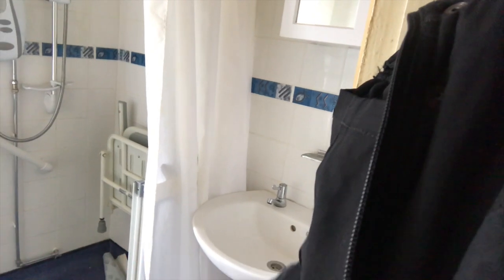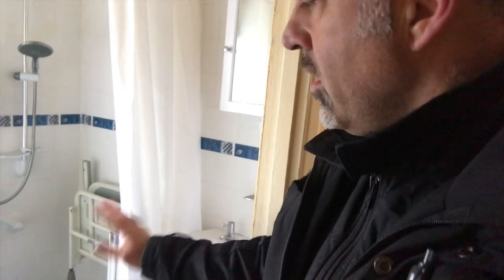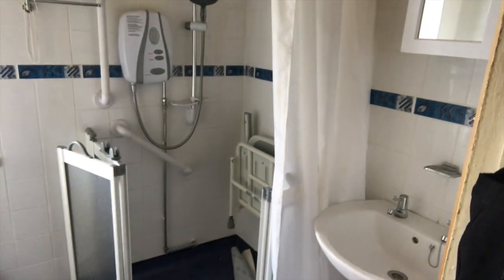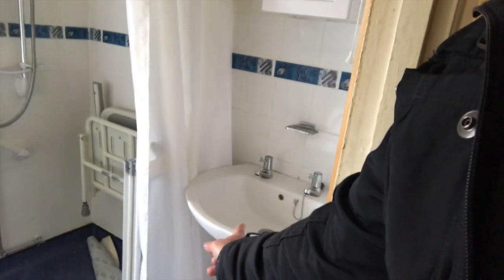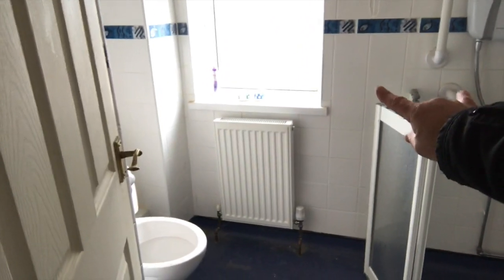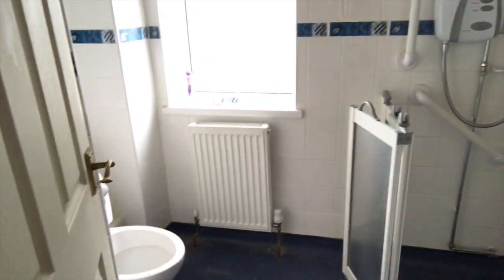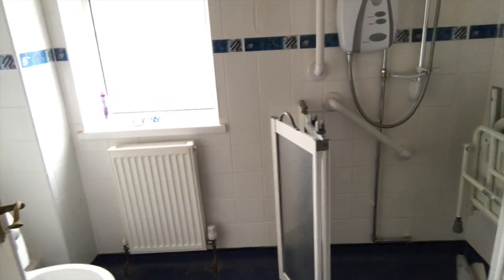But what we've just decided literally today is, rather than put a bath in and change it, and I would usually recommend you put a bath in, rather than do a lot more disturbing work here, because the problem we've got, if we put the bath in this area here, we have to resite the basin, and there's not enough room for the basin to go in that space between a bath and that window. It's going to be too cramped.